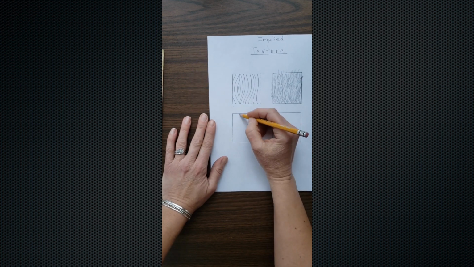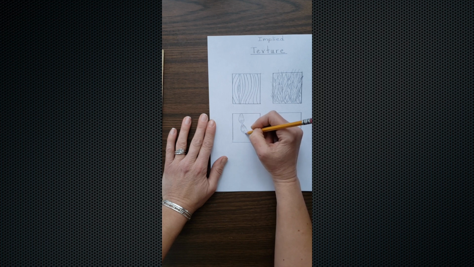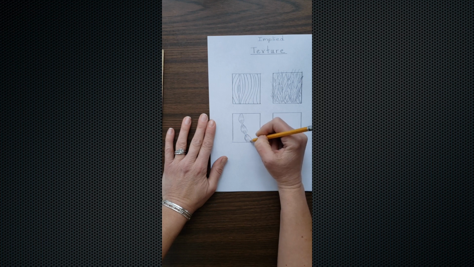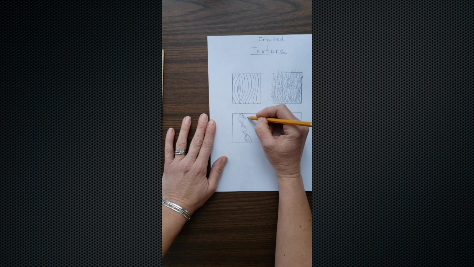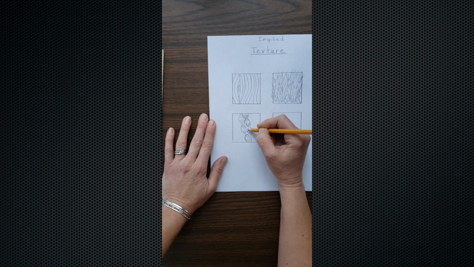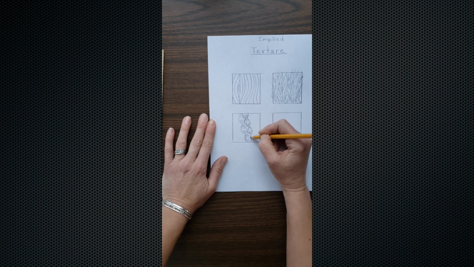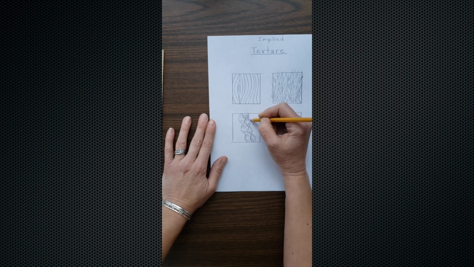Maybe I want to do something that looks like a little bit of yarn, like a close-up of some yarn, maybe some woven yarn. So if you looked closely at a sweater, maybe you would see some stitches or some bits of thread, and you would see that texture of the yarn.